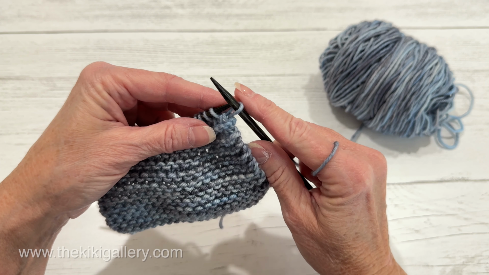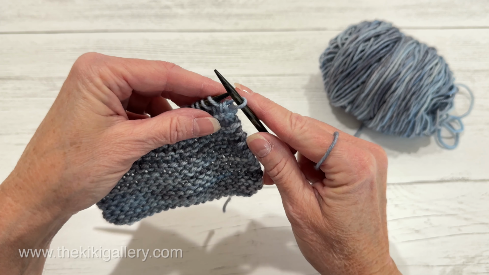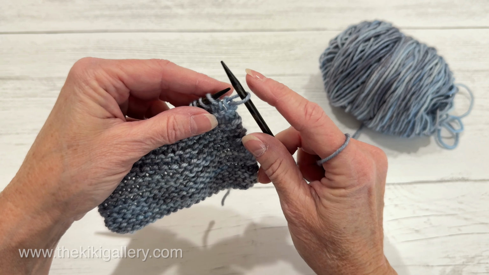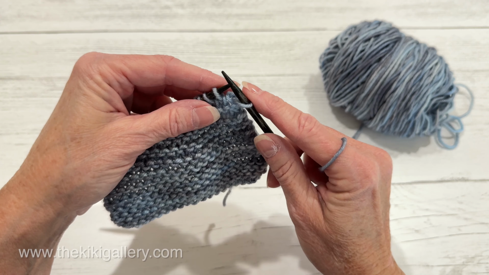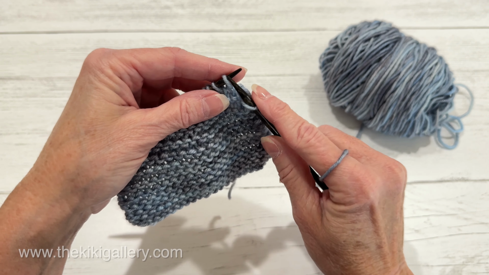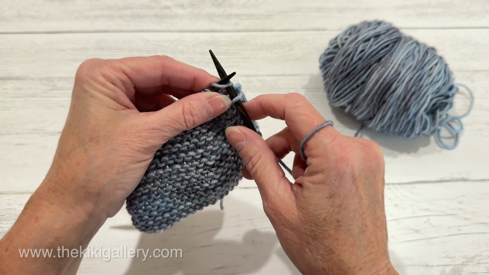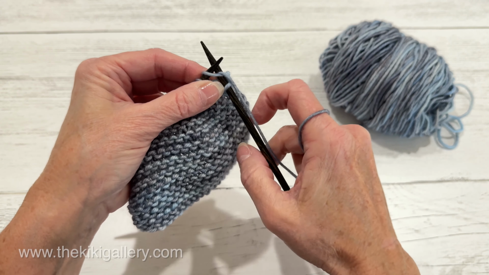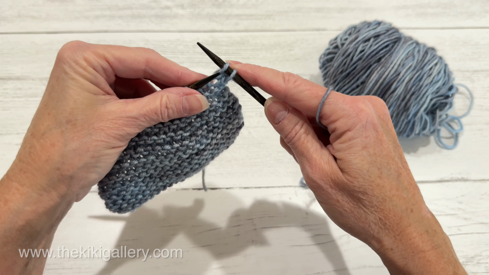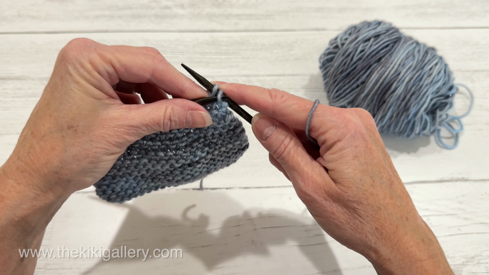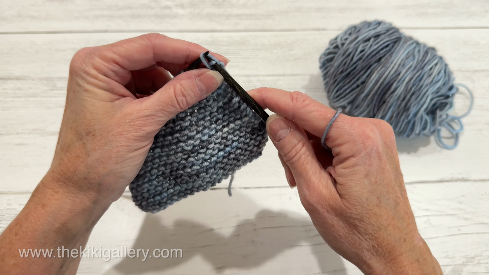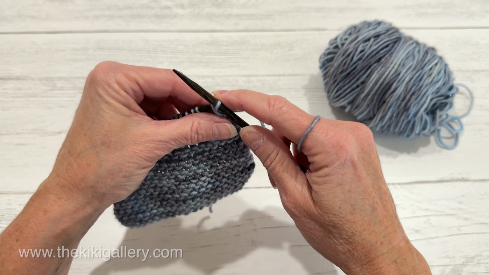the left needle purlwise and then slip that right off. This is going to be your slipped stitch that you will pass over. Then you will knit the second stitch and then you will take that first stitch and you will pass it over that knitted stitch.